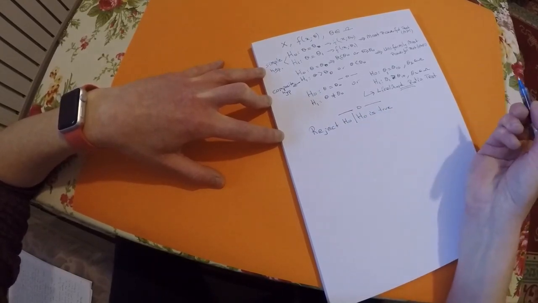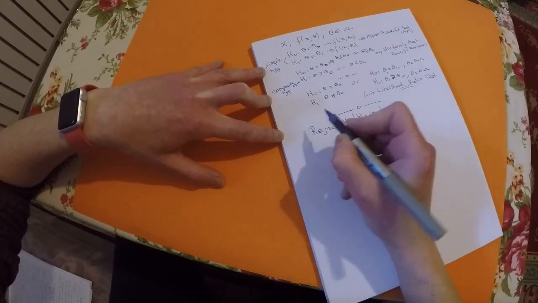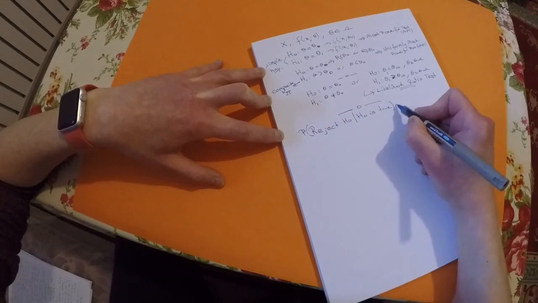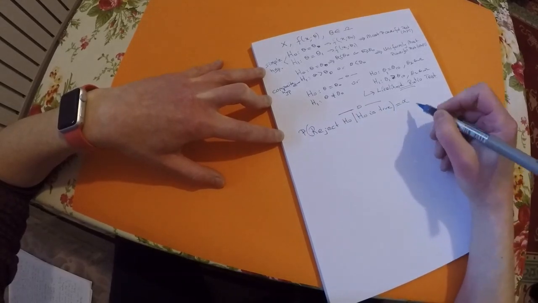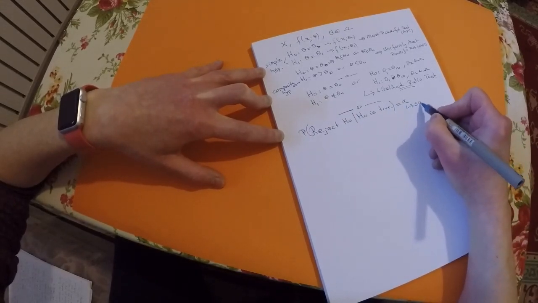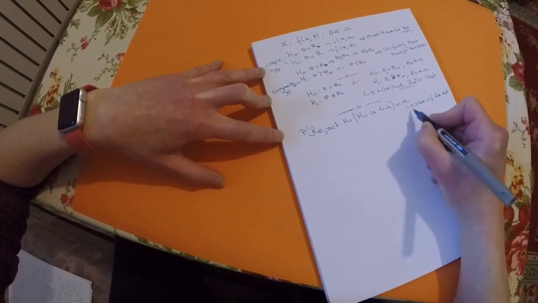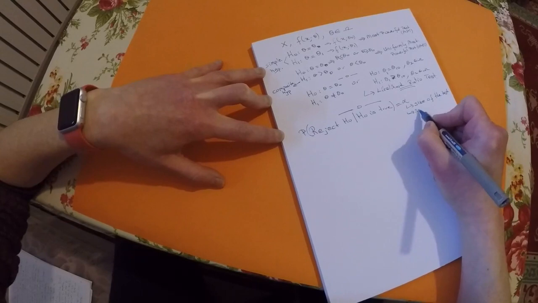If we define the probability of this event, this error, it is known as alpha, which gives us the size of the test, or it's also known as the significance level.